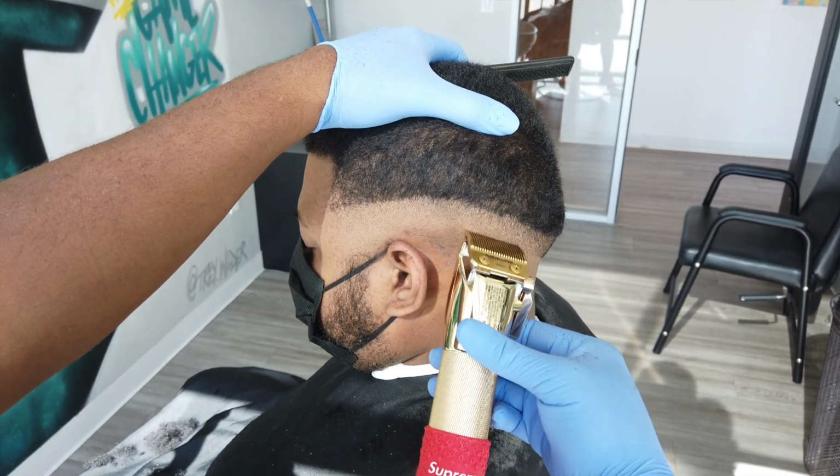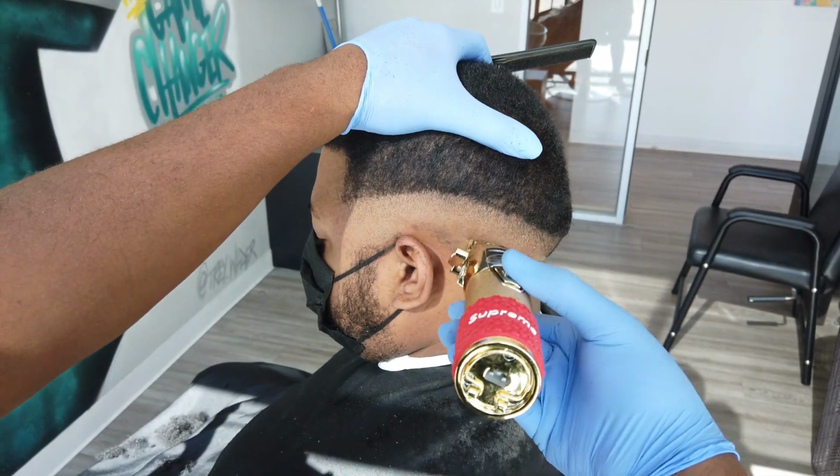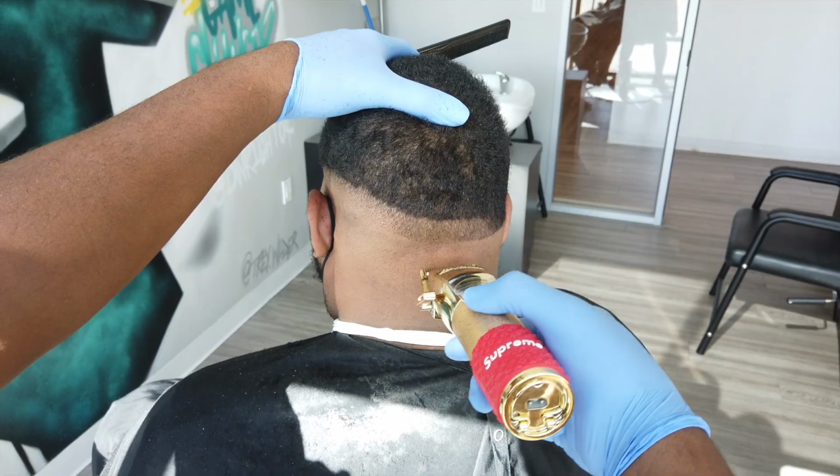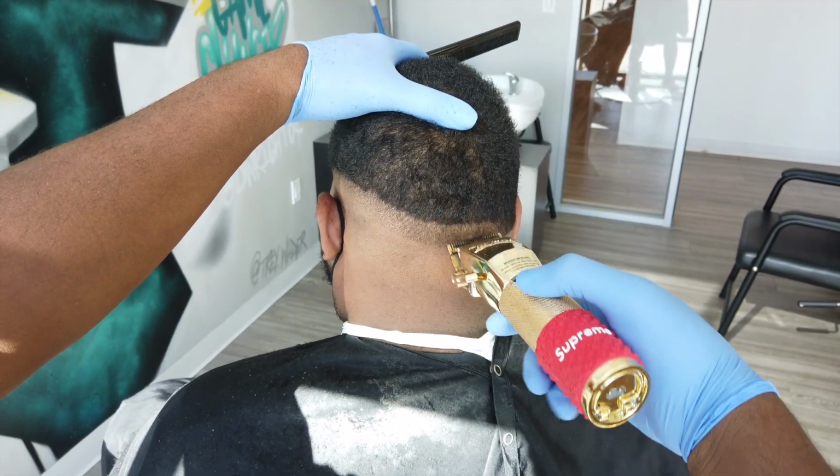All right, and now what I'm doing is a reverse tiger claw method. I'm putting the blade closer to the scalp. Helps me get that line out better. All right. See you in a few seconds.